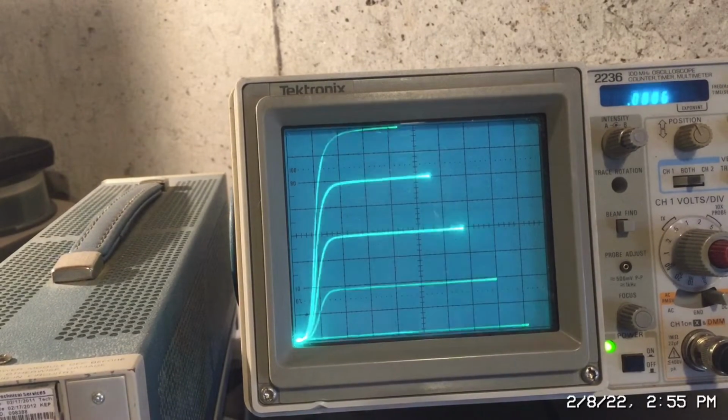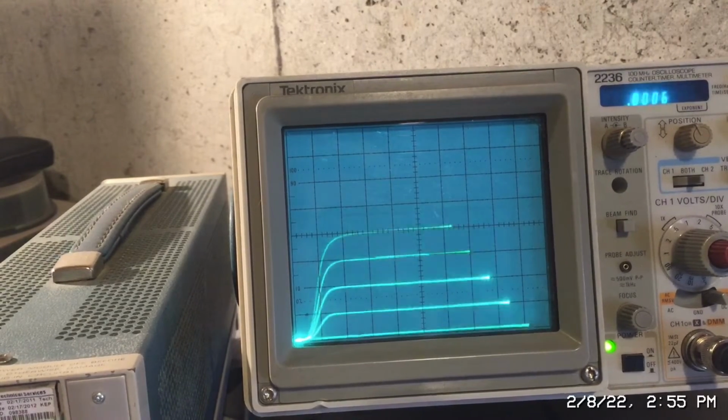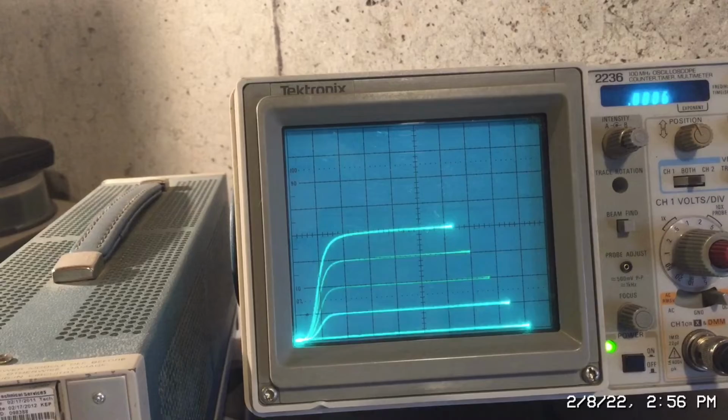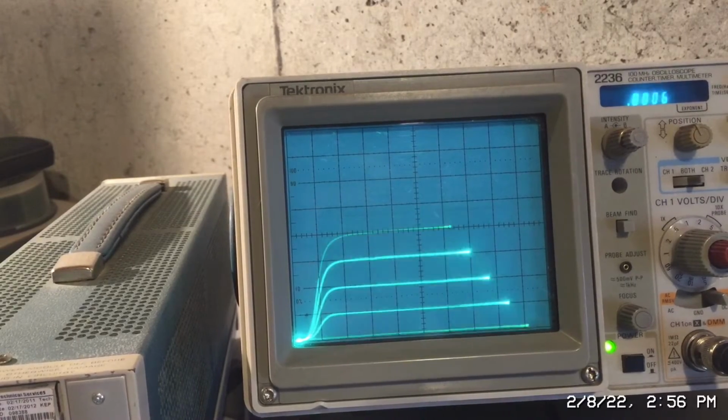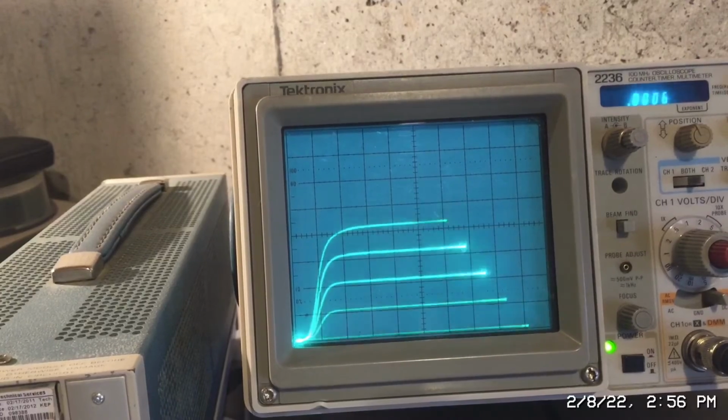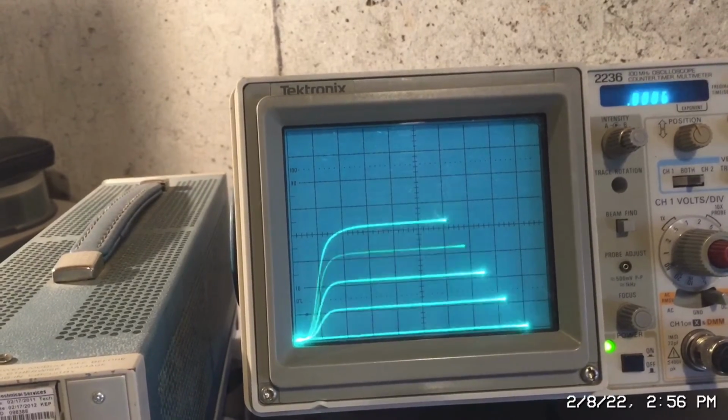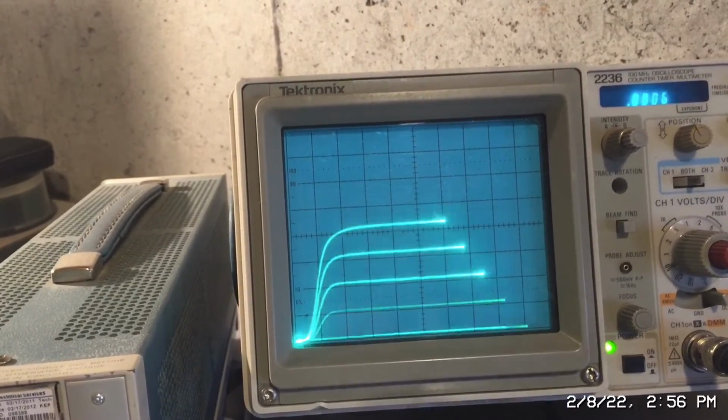Now, if I lower the vertical sensitivity again, I'm going to switch. This is a Fairchild 2N3904. I'm going to switch to another Fairchild, on the right side of the tester. And if you look close, you see that the collector current is just slightly higher on this transistor.